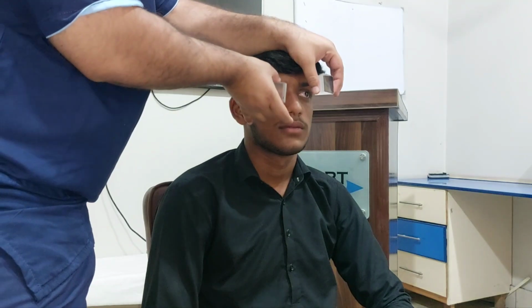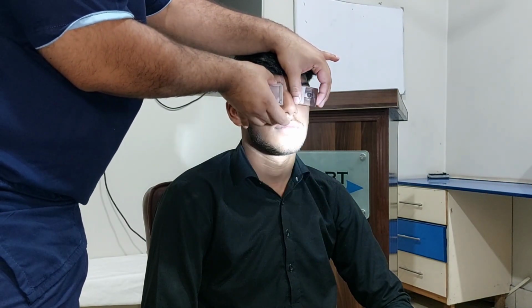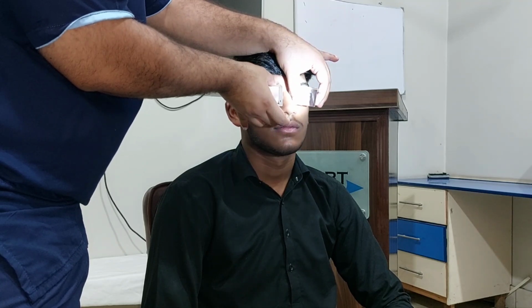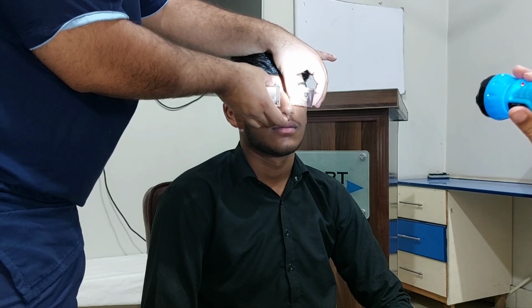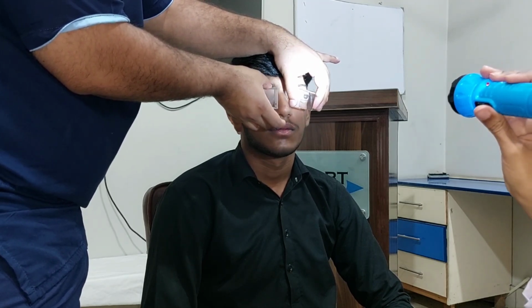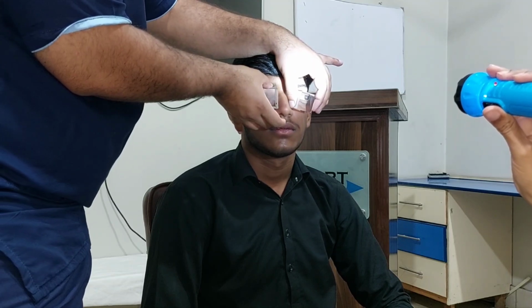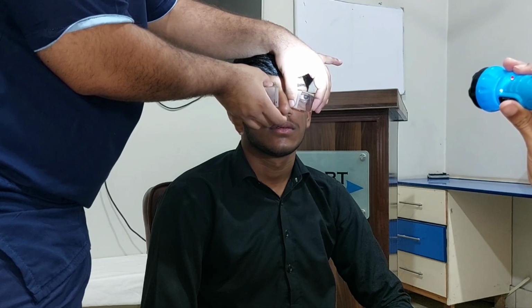So in Krimsky test, you are increasing the power of the prism to a point where you see the corneal reflections are in the center. So this can be done in the non-cooperative patients in which you cannot perform the cover uncover test.